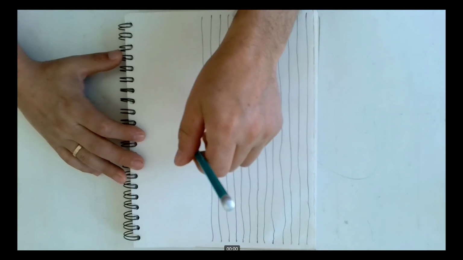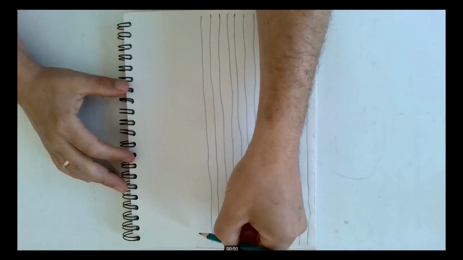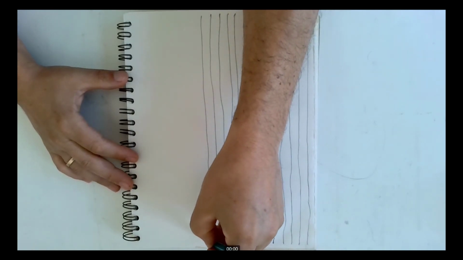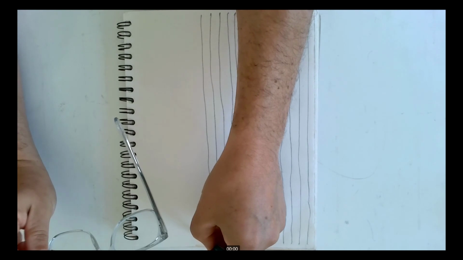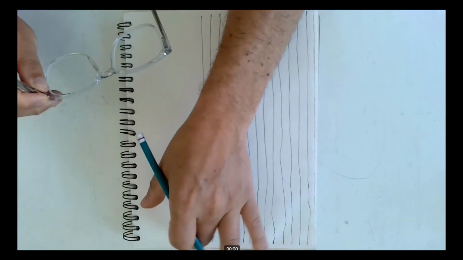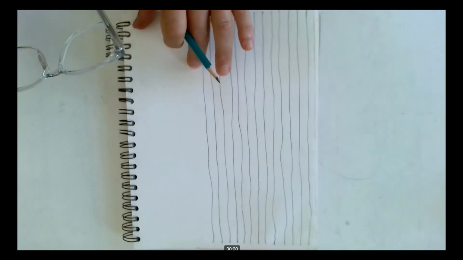The other thing I can do is use my eyes, to look where I'm going to draw. We often watch our eyes go right where the pencil is. See how I'm looking right at my pencil with my eyes? But instead, what I want to do is look down here and make sure that I'm keeping this space relatively consistent.